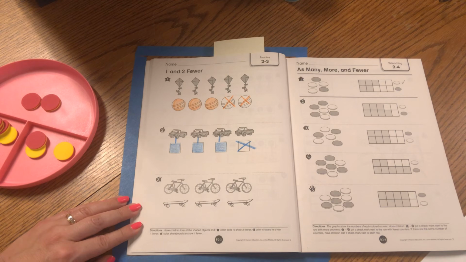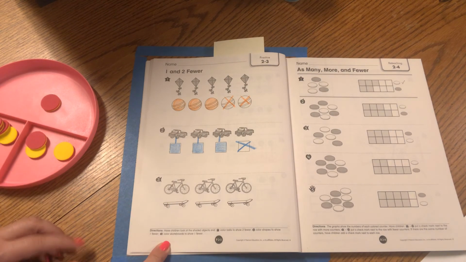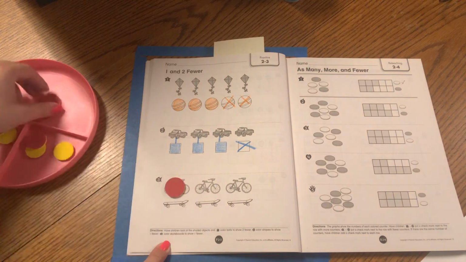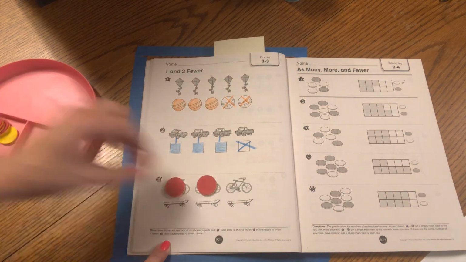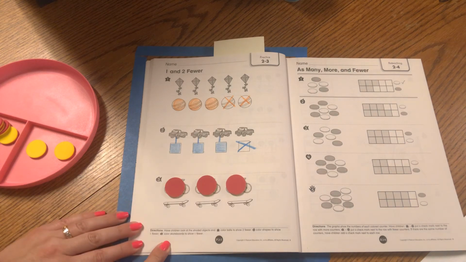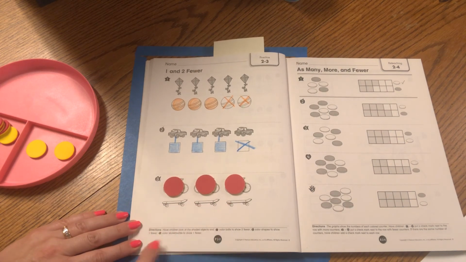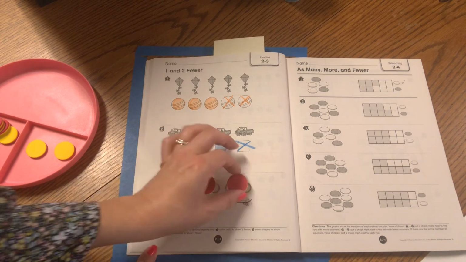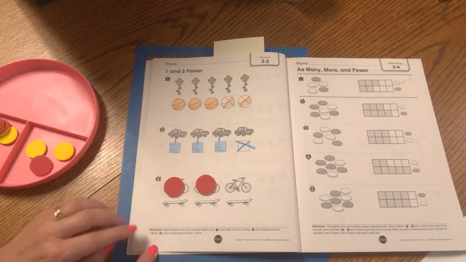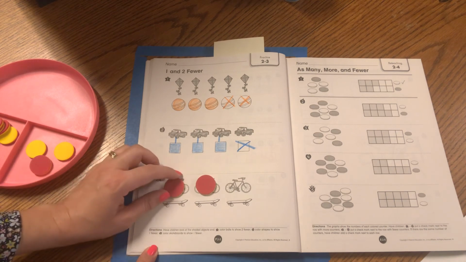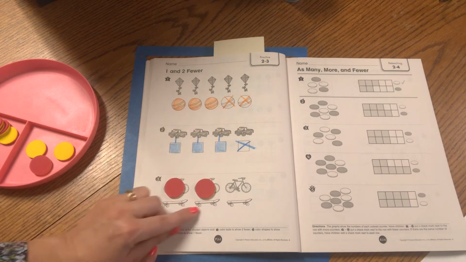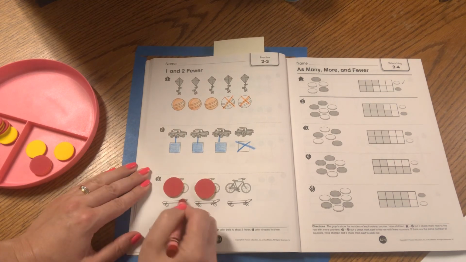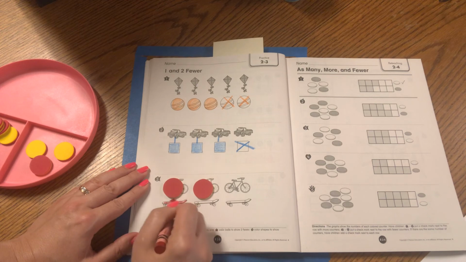Oh boy. Now, I'm going to match my dots with my bicycles. 1, 2, 3. 3 bicycles. I have 1, 2, 3 skateboards, but I want to show one fewer. So how many dots will I take away? That's right, 1. How many dots do I have left? I have 2. So how many skateboards will I color? That's right, 2. 1, 2.